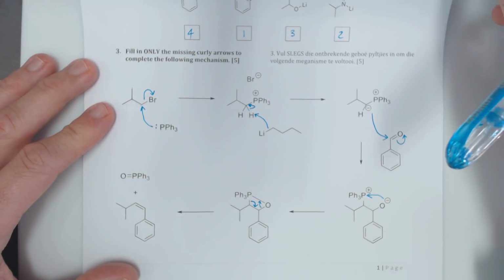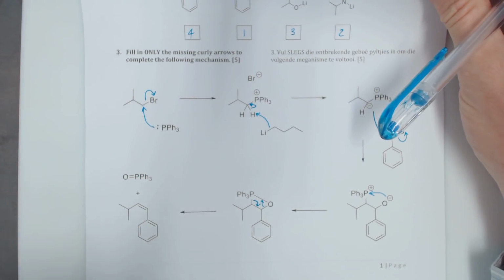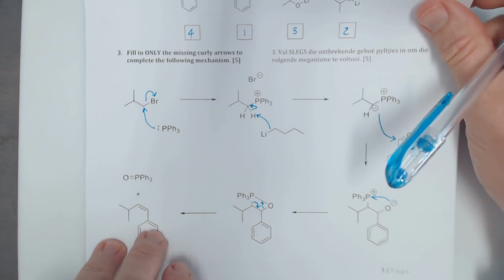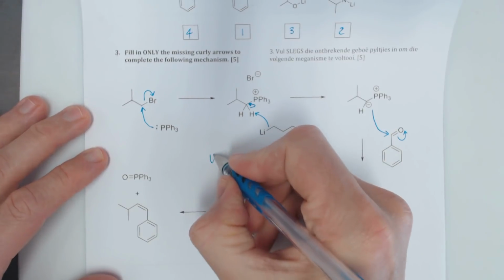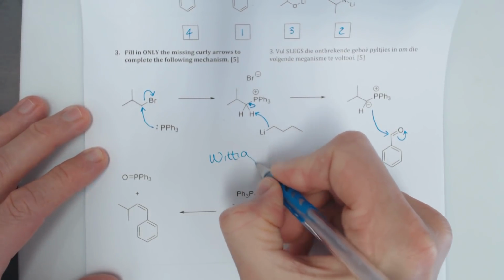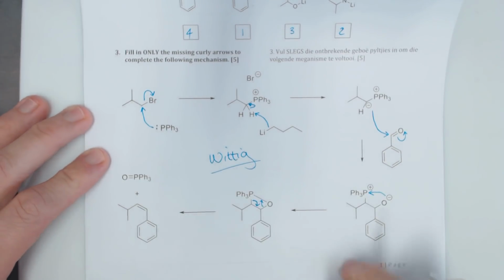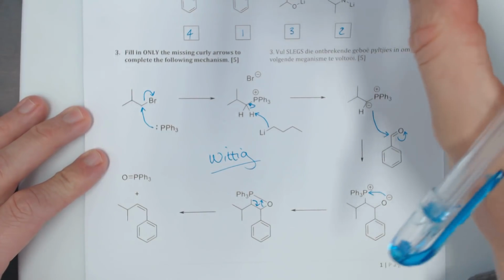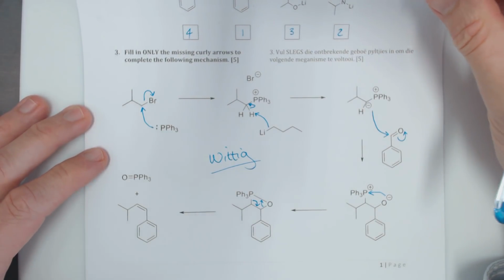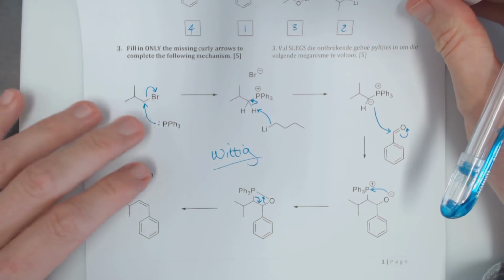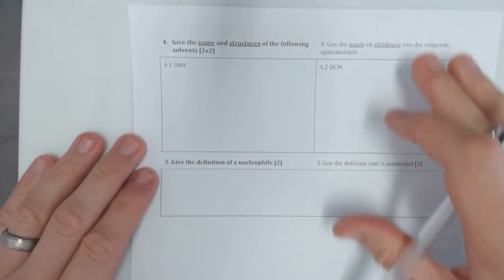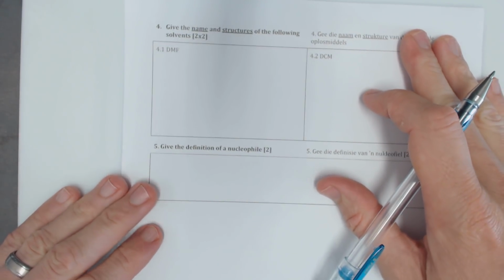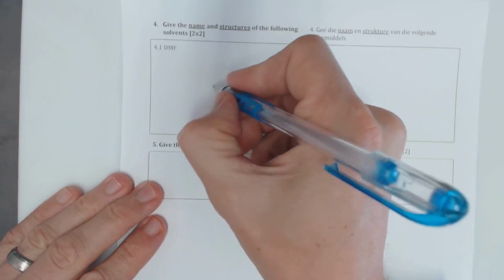All right, so that's just the mechanism, and this type of thing is really important. I'm going to put a question like this in your class test. This, technically speaking, is the Wittig reaction. You may have done it by now, but you should be able to answer any question of a mechanism that you have not seen before, just by following the rules of mechanisms and being able to show the movement of arrows.